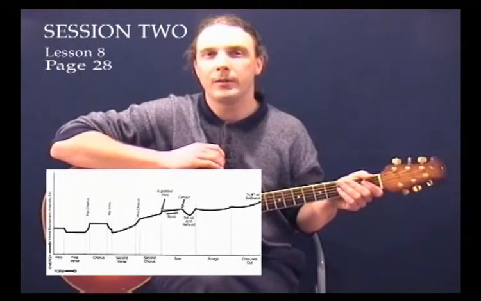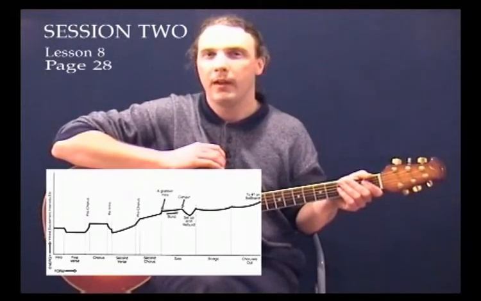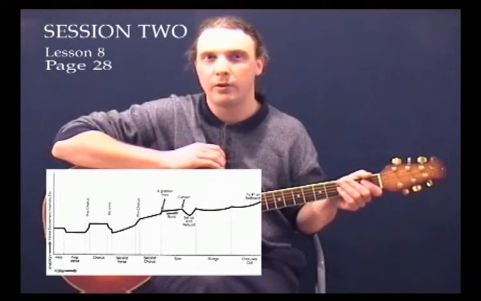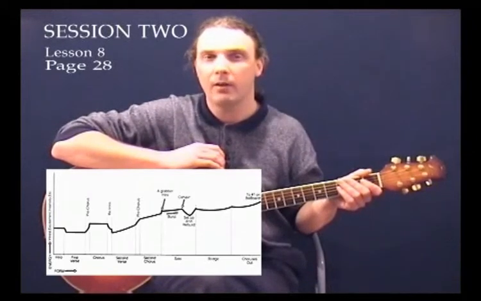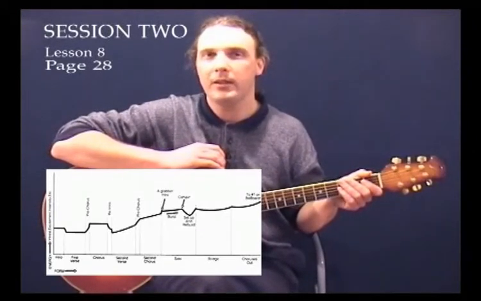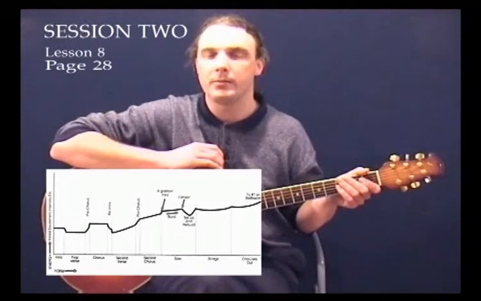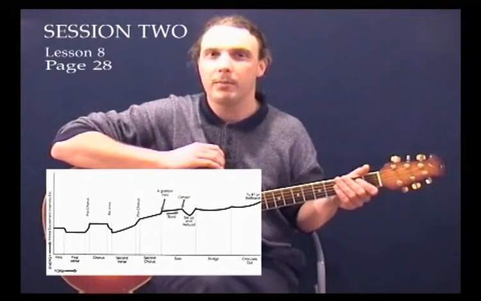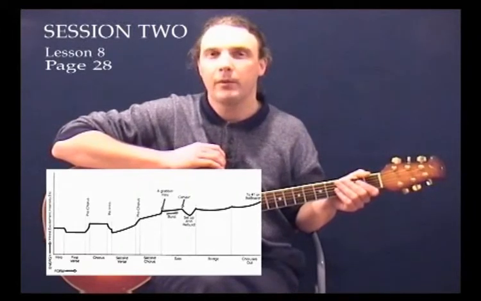Let's have a look at the structure of it. It starts off with an intro. Now the intro of course is going to be your catch or your riff or your catchy little lick that you've got or great chord progression that you like. It's something that just catches the attention. It's caught your attention because you wrote it, but it's going to catch other people's attention because it sounds good. So that's what the intro is.